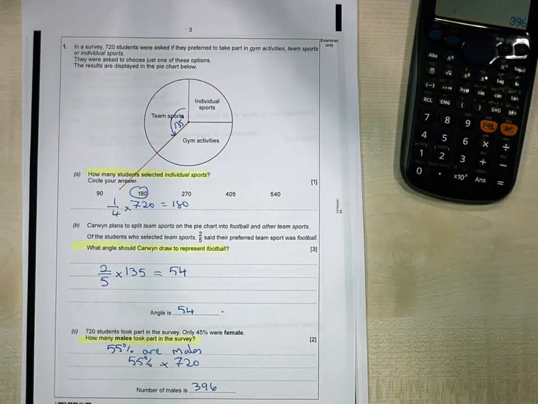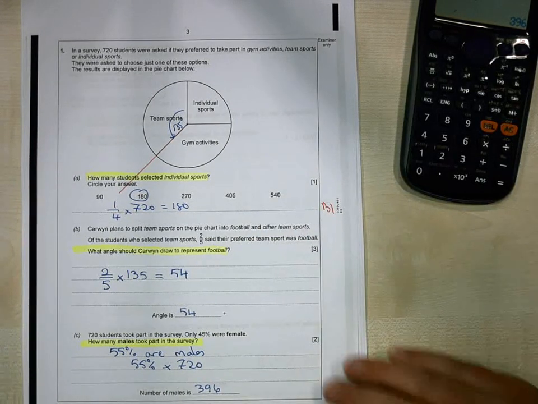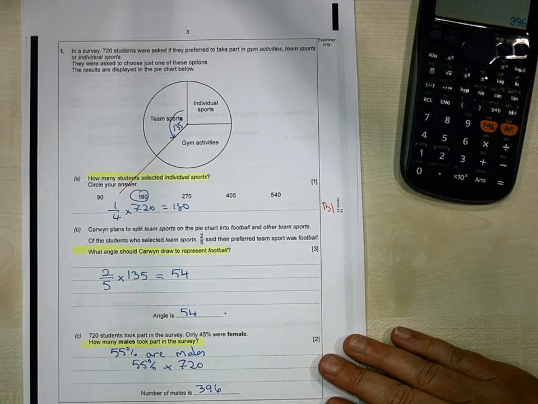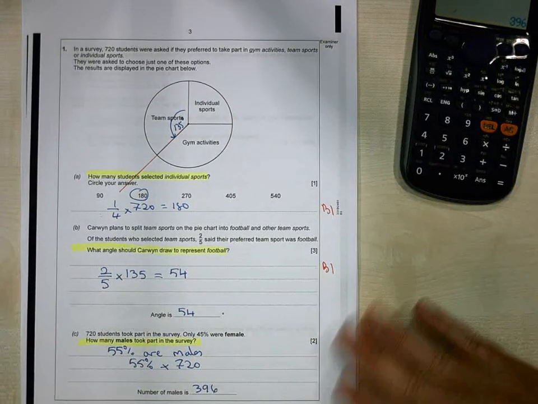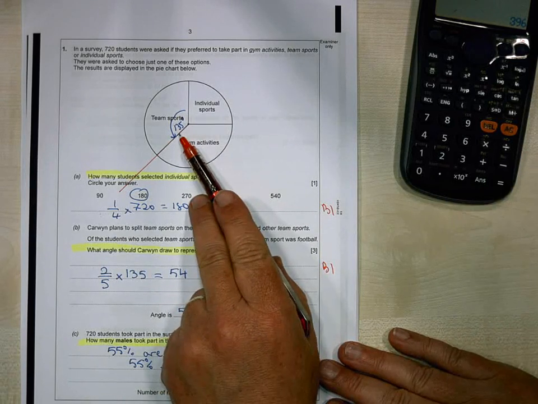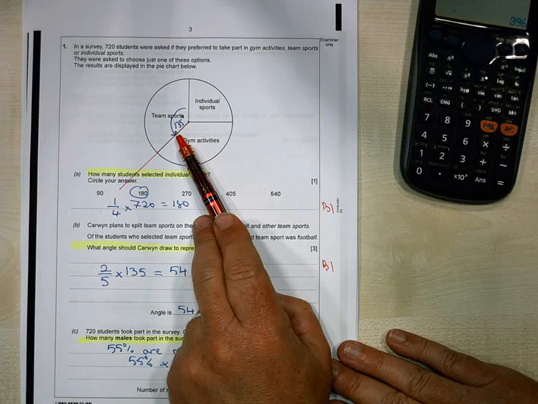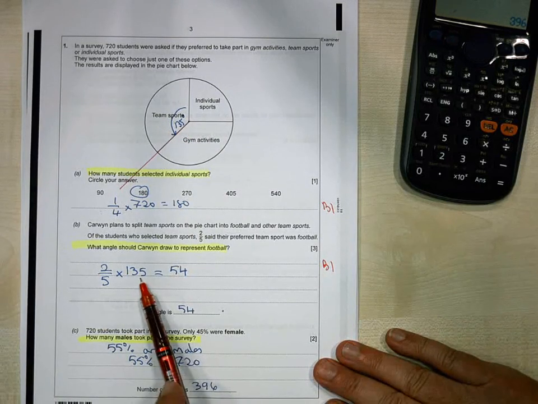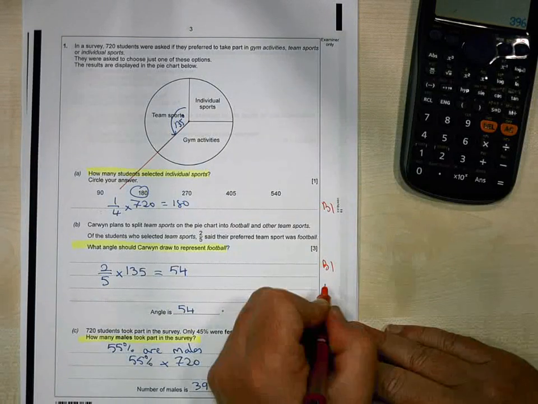So the marks for that question: 1 mark, I'm looking for the 180. For part B, there's 1 mark, I'm just looking to see if you've correctly measured that angle. It doesn't matter whether that 135 appears up there on the diagram or it's written down there. There's a mark for seeing you correctly measured the angle.